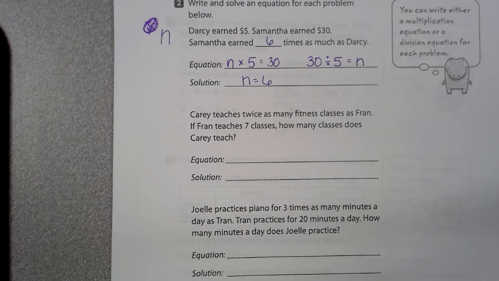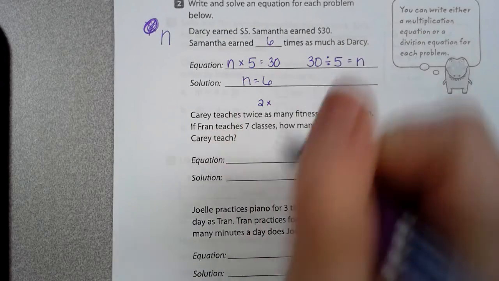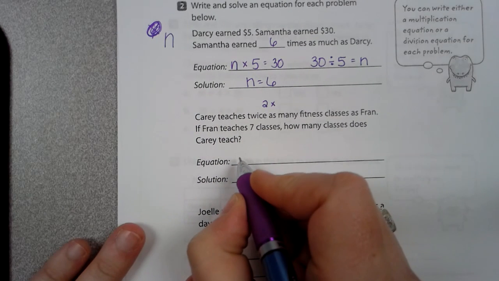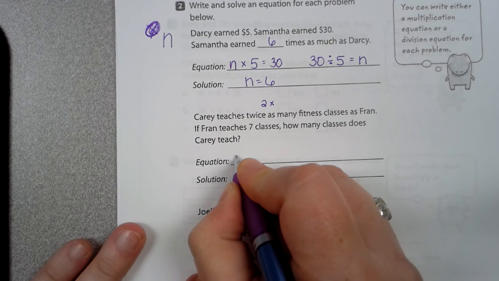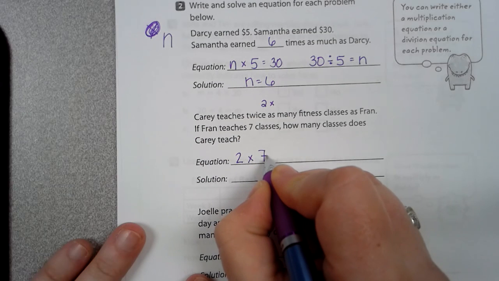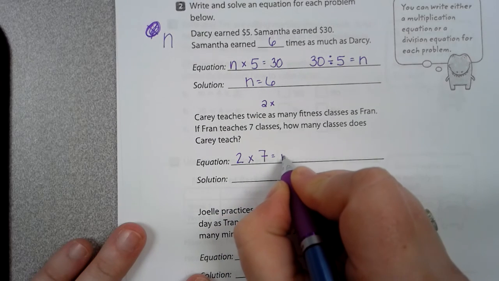Carly teaches twice as many fitness classes as Fran. If Fran teaches 7 classes, how many classes does Carly teach? All right, so Carly is twice. Now remember, when we see the word twice, it means you're multiplying by 2. So twice as many as Fran. Fran has 7. So we have 2 times the amount of Fran equals the number.